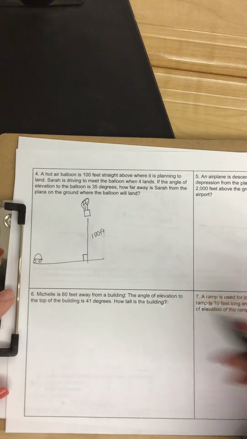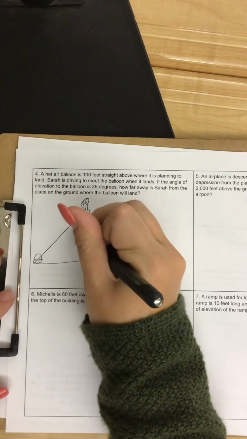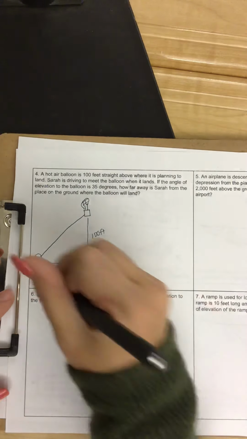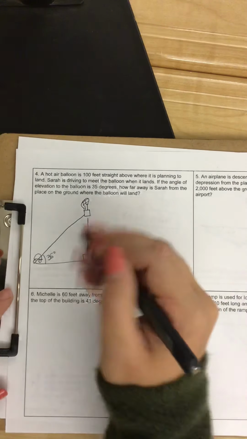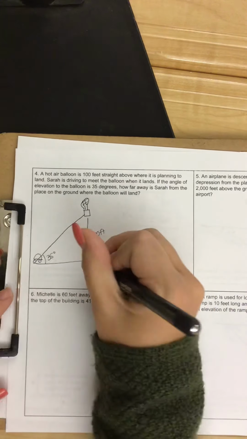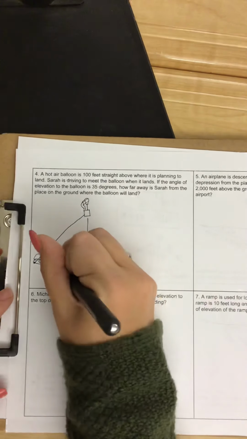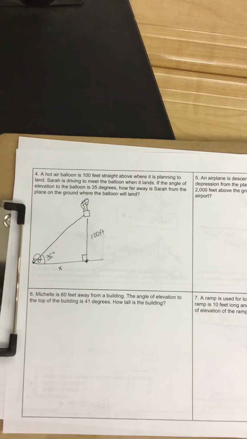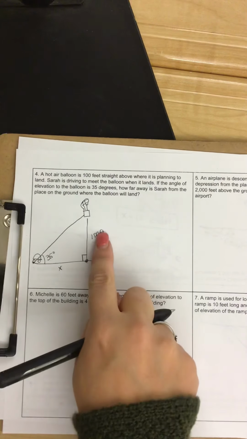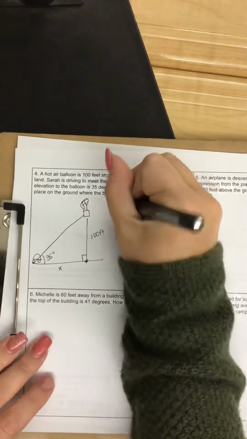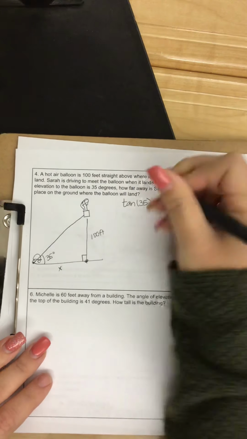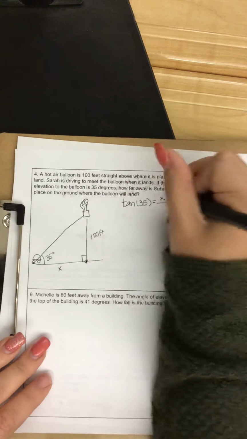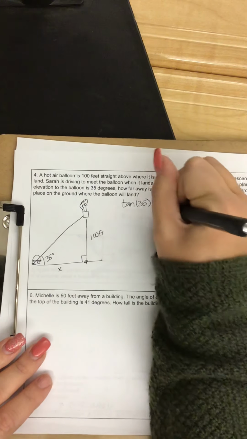And the angle of elevation is 35 degrees. So this is 35 degrees. And we want to know how far Sarah is, so that's on the ground level, right? We want to know from where it will land. So from there to there. So this will be your x. So we have opposite and adjacent. So again, that's going to be tangent. So tangent of 35 is equal to opposite over adjacent, 100 over x.